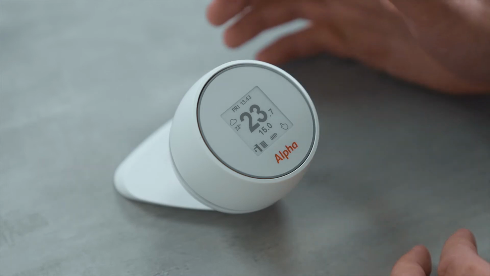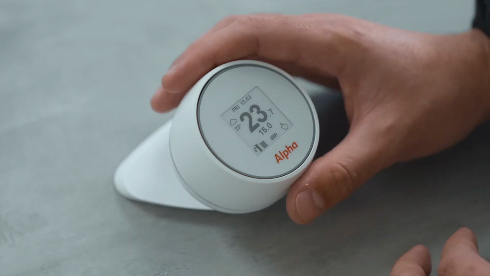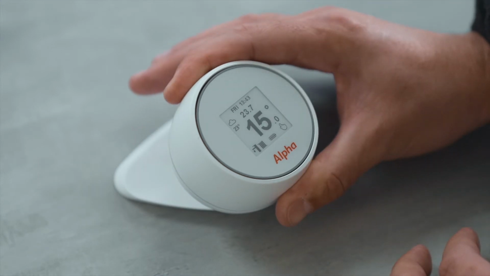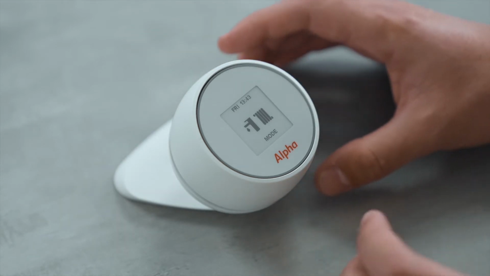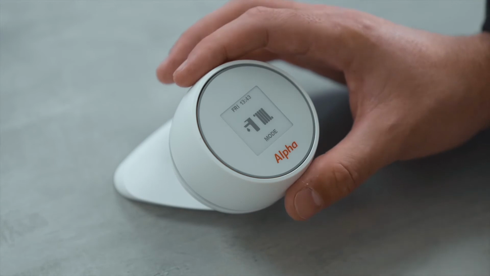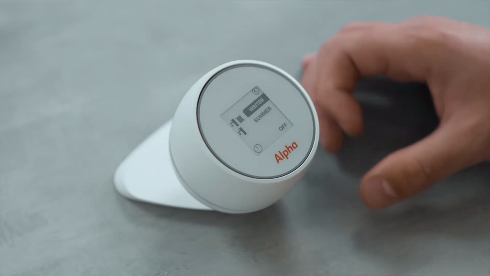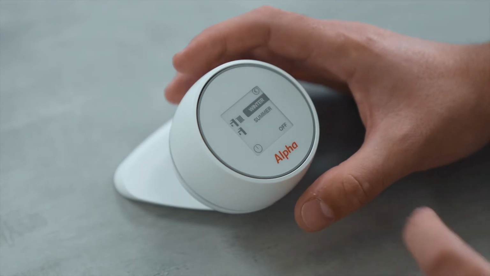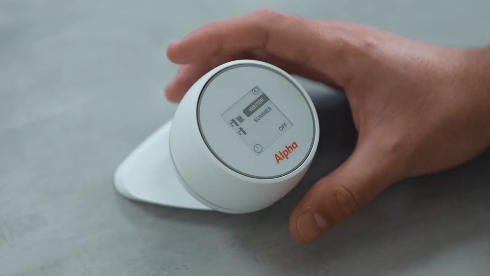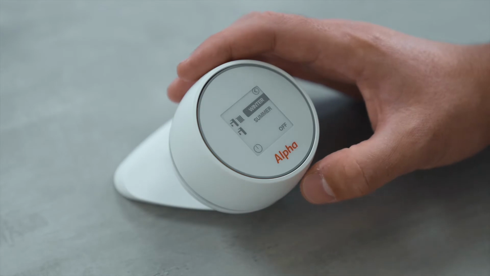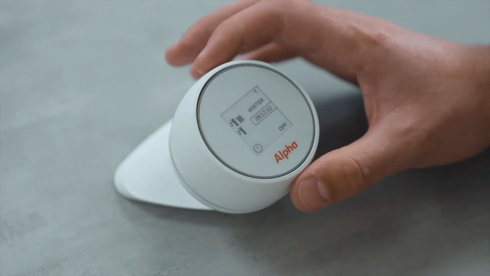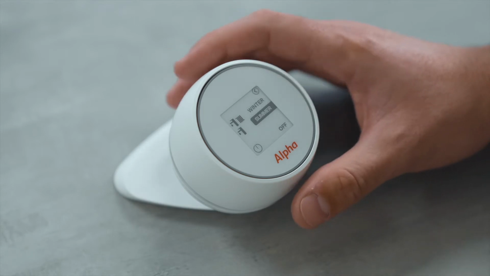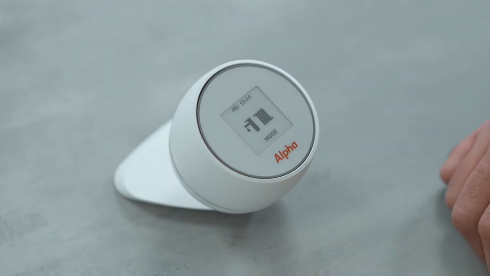So let's have a look at some of the menu settings within the controller. So a long press down again. So we've got mode. This will symbolise which type of heating mode we're in. If I click into this, you'll see that we can set the system in winter mode. So that's enabling hot water production and our radiator circuit. Or we can simply put the system in summer mode with a single click, and that will turn off space heating and just allow hot water production.